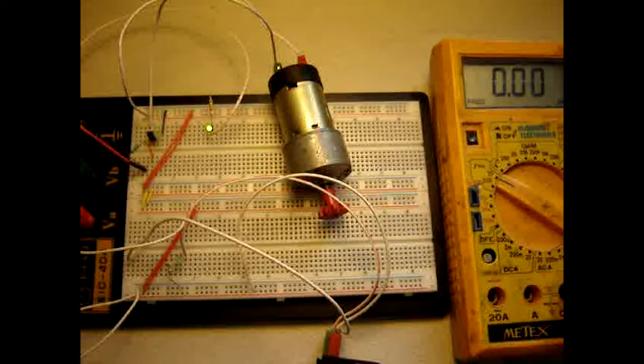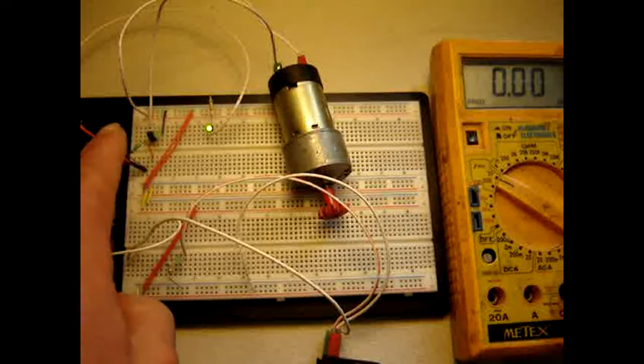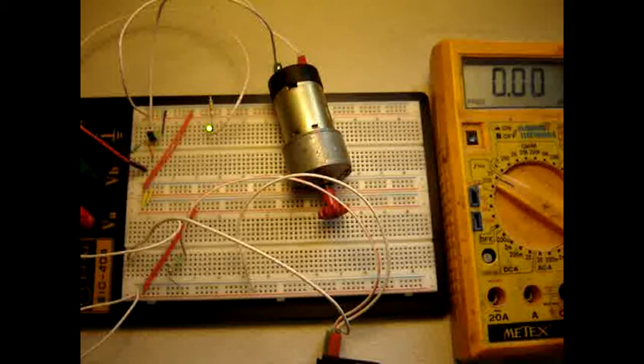I can increase the delay, which means the time that it actually burns. So let's just do that off cam. And I will make that 3 seconds.